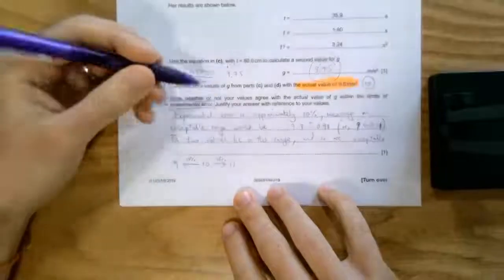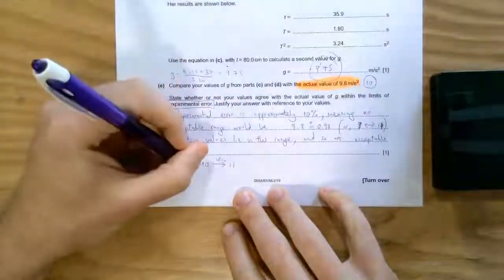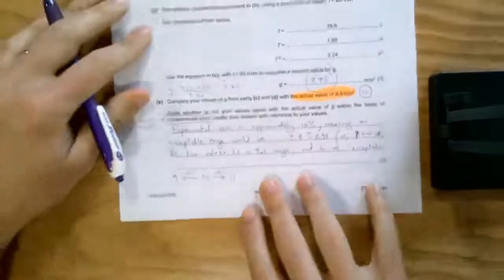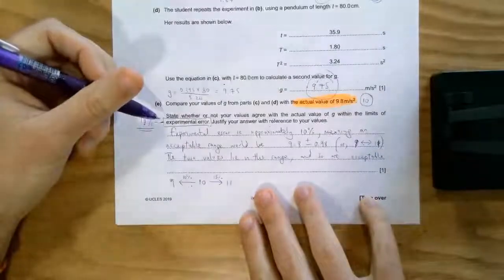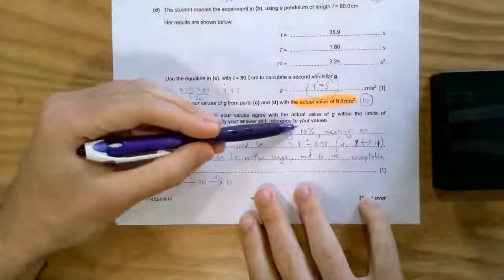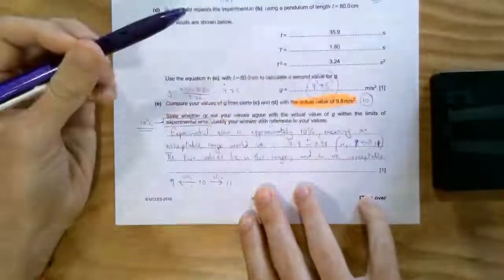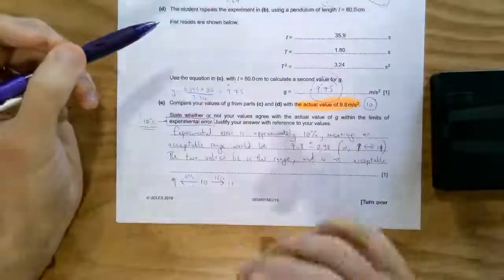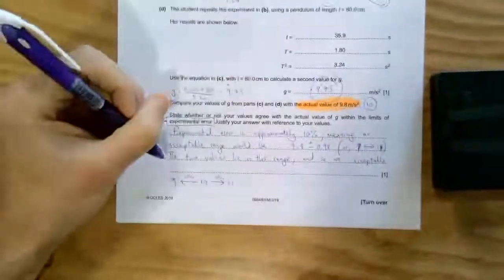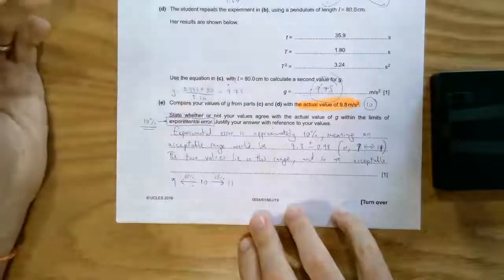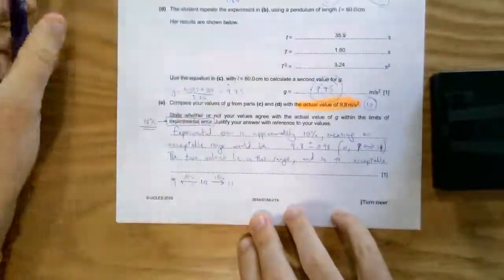Let's look at our values here. 9.75 comes somewhere here. 9.63 comes somewhere here. Experimental error or experimental range is about 10%, meaning an acceptable range would be plus or minus 10%, between 9 and 11, not 8 and 10 as I wrote before. Apologies about that. The two values that we've got lie in this range, and so they're acceptable, and so they agree.